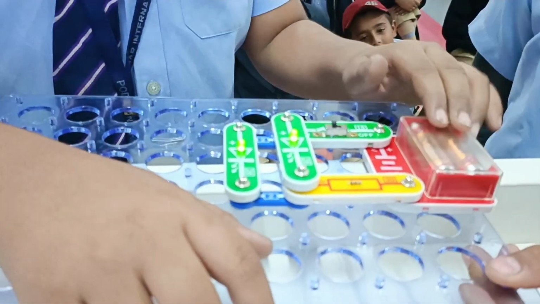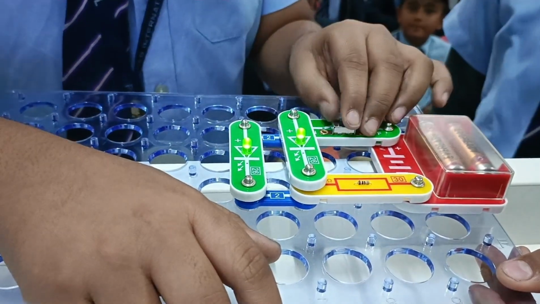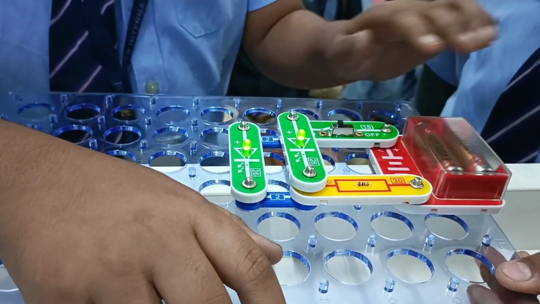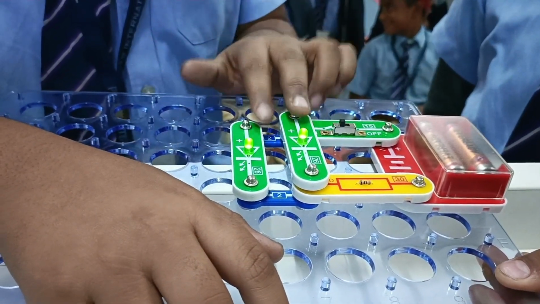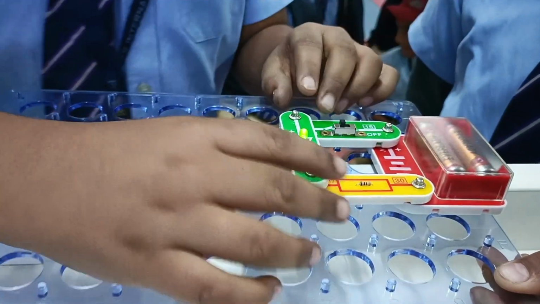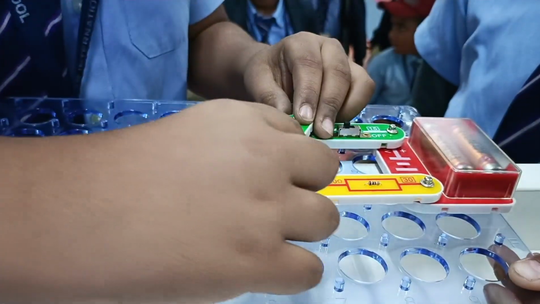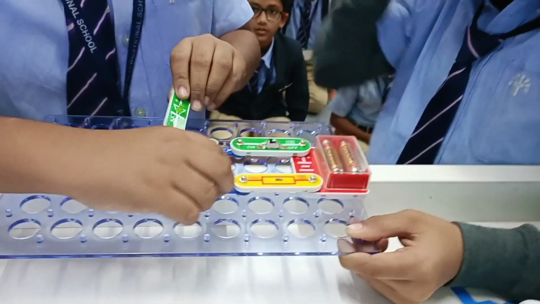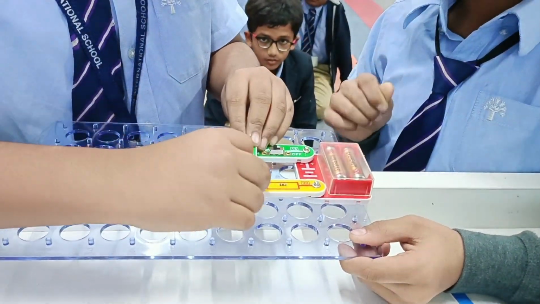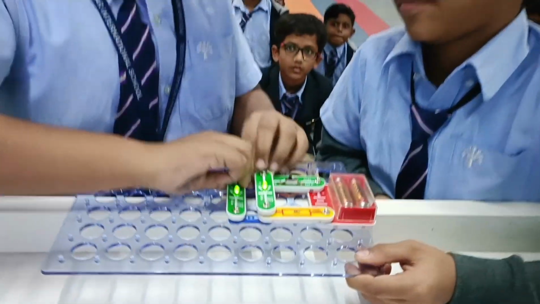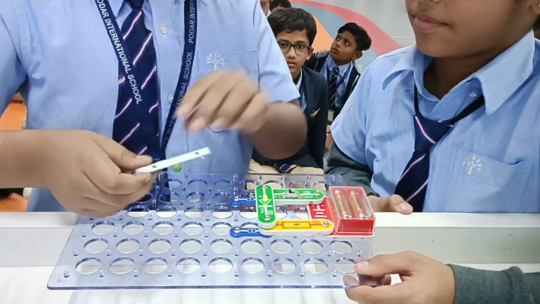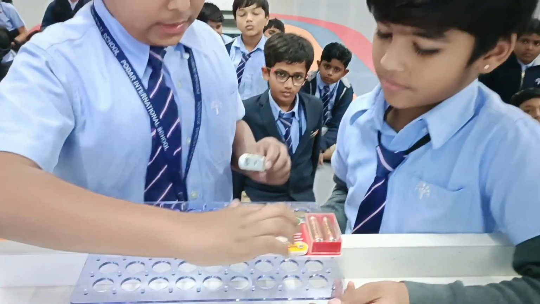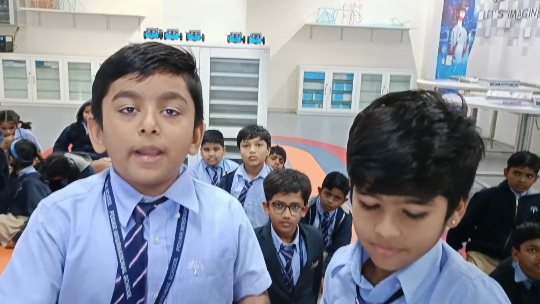When we start the battery, the current has two paths to flow. So if this LED disconnects or fuses, this will be working, and if this LED light is broken or fused, this will be working. This is called our parallel connection.